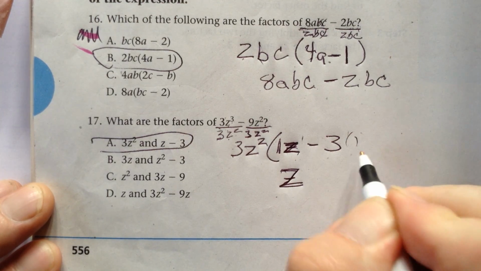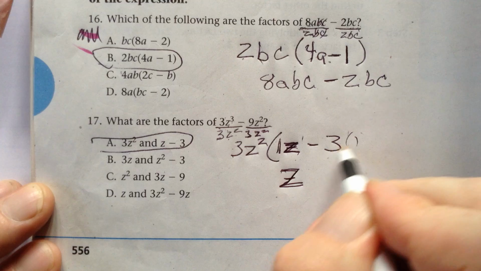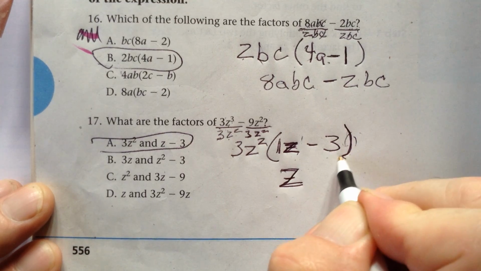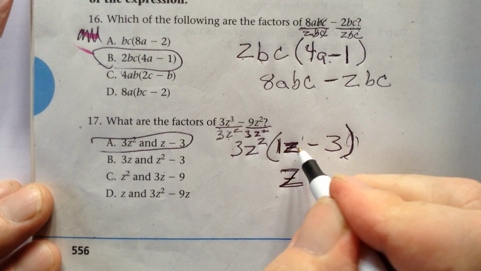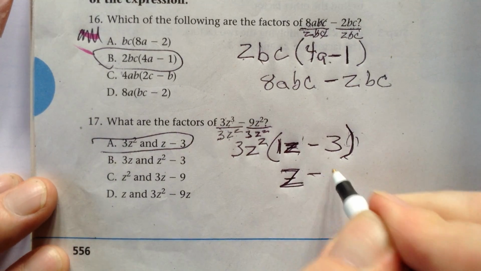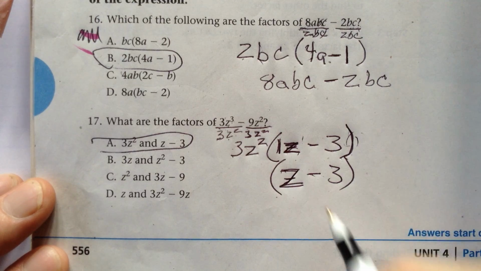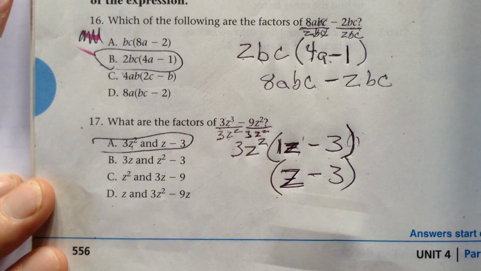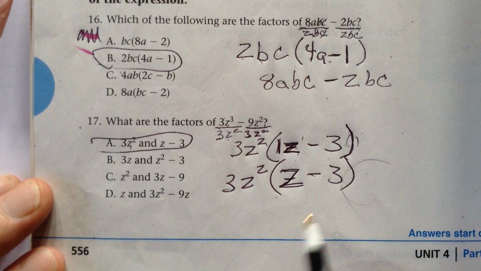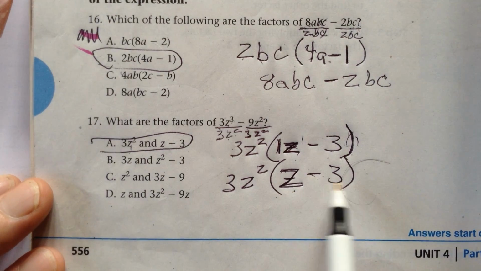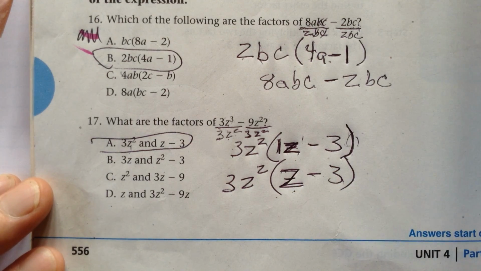So 3 times 1 is 3, so it'll just be 3. Okay, and that would just be 1z times z is just z. So it'll be this one right here. So that's why A is the right answer. I took out 3z to the second, and then I had the z minus 3 left over.